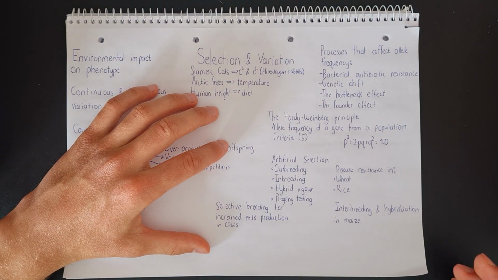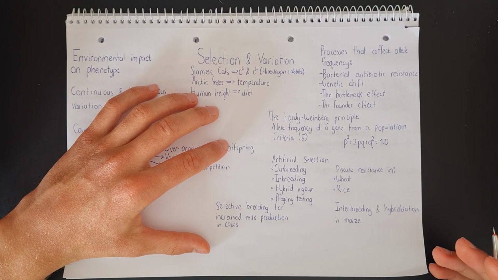The fourth point is that the population must be large so that there is a smaller risk of a chance event having an effect on the allele frequency. And the fifth and final point of our criteria is that mating within the population is random.